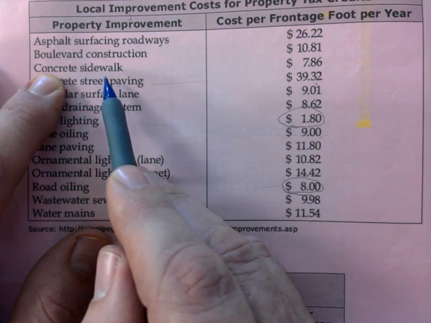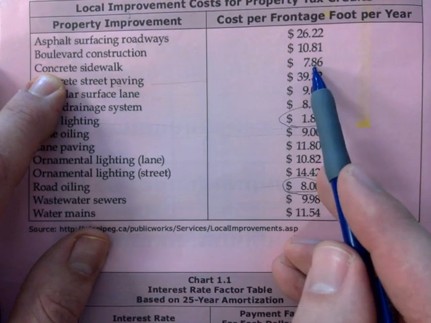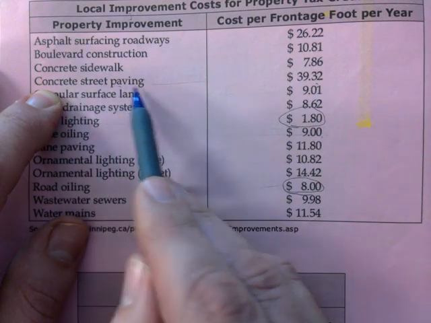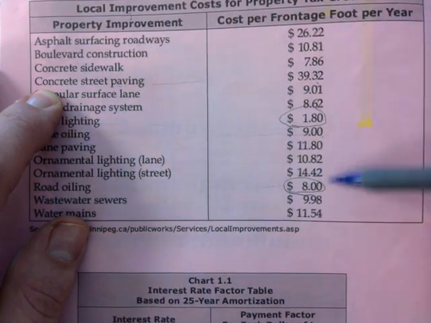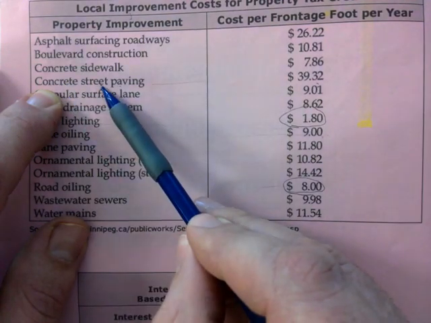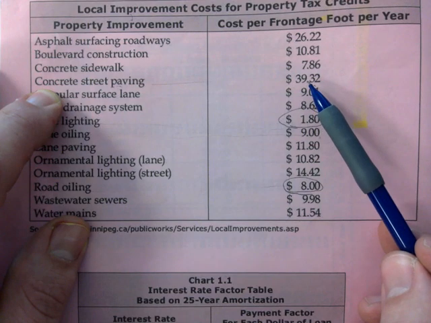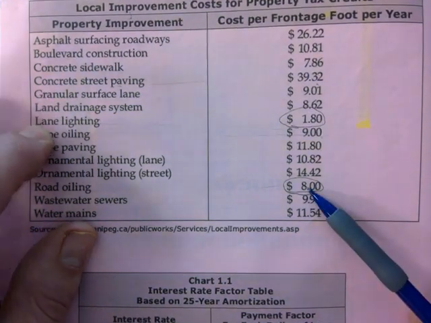It creates jobs. Anyways, concrete sidewalks, concrete street paving, right? That would be the most expensive. Look at out of all of these, when they make a concrete street, right? It's a lot more. And this probably goes up every year. Like I should probably update this chart. But anyway, so all the charges are there.